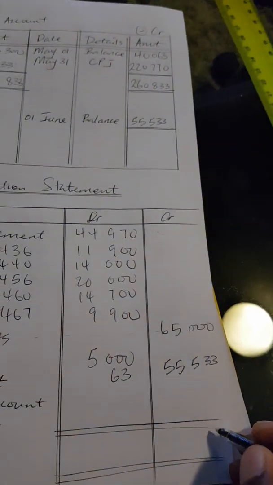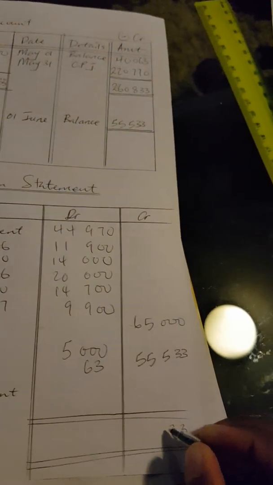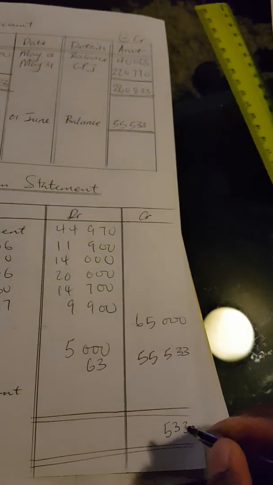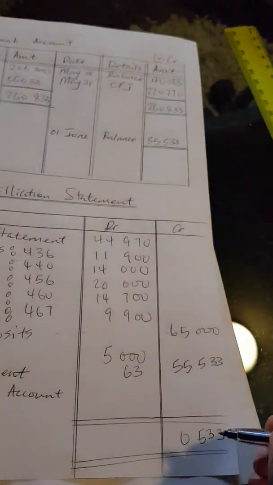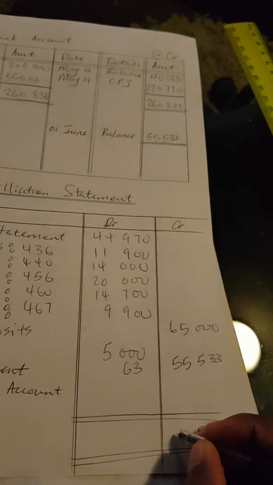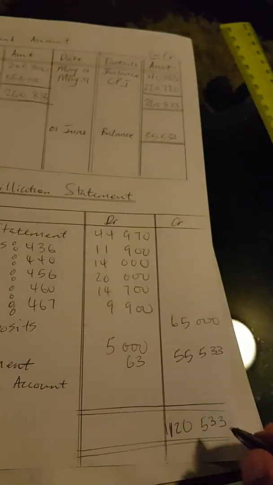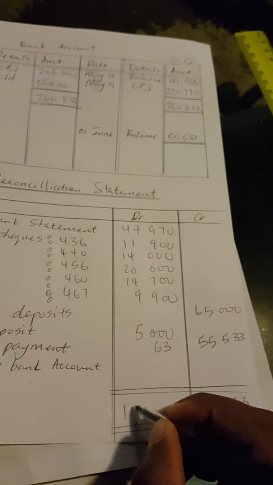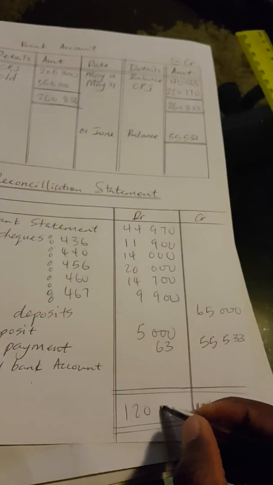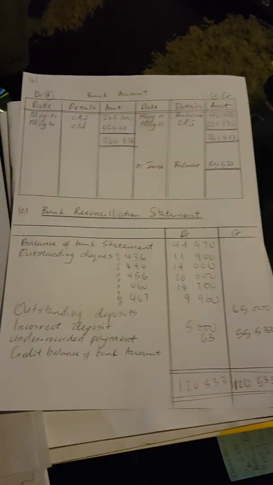If we add, you're going to get 3, 3, 5, and then 10, you get 0, you carry 1, you get 12. So it's going to be 120,533, and the same applies on the other side, you get 120,533. So this is how you do everything, guys.